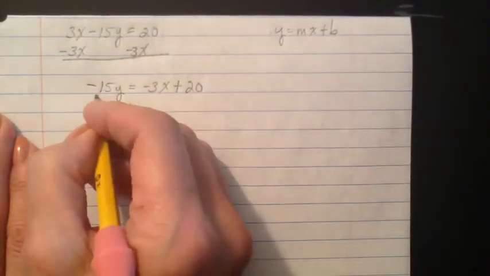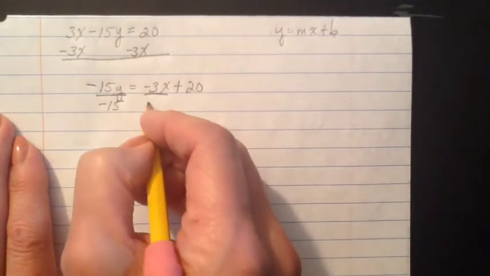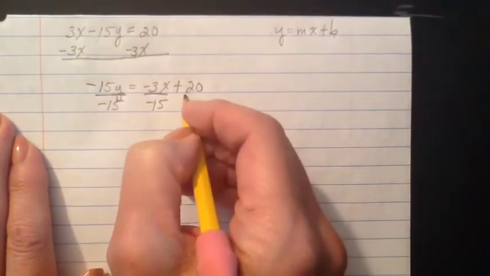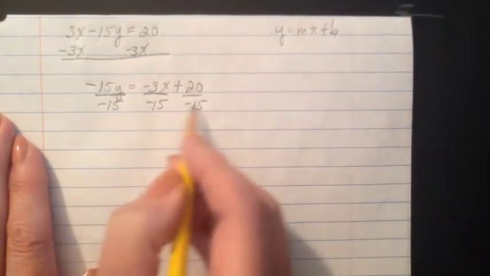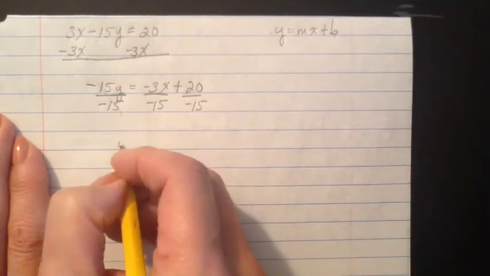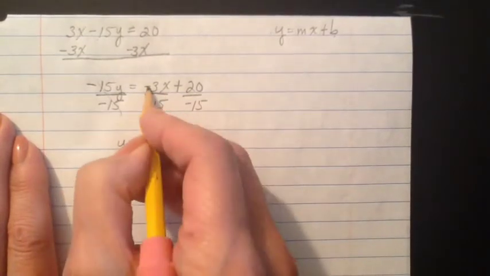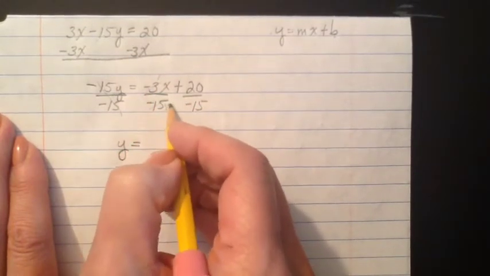Now I have to get rid of the negative 15, divide by negative 15. We divide each and every term. Whatever we do to one side, we do to the other side, each and every term on the other side. This cancels out, and I get y equals negative divided by a negative is a positive. 3 goes into 3 once, and 3 goes into 15 5 times.